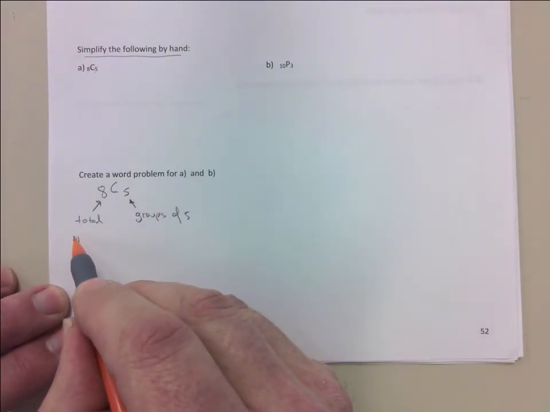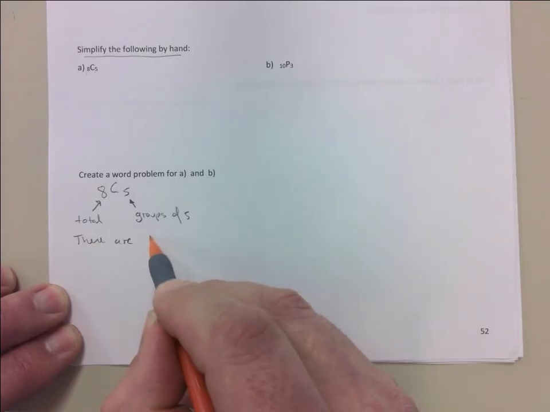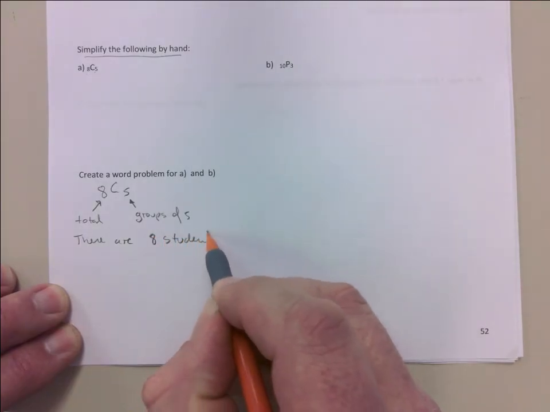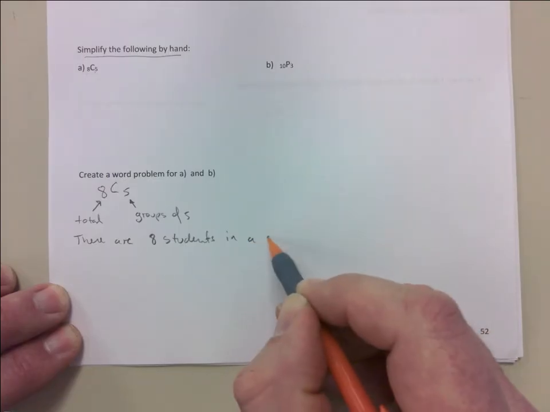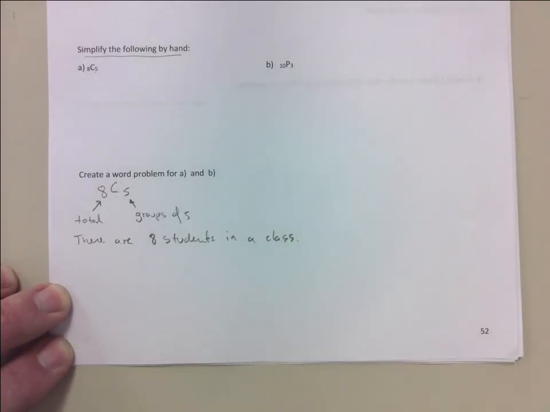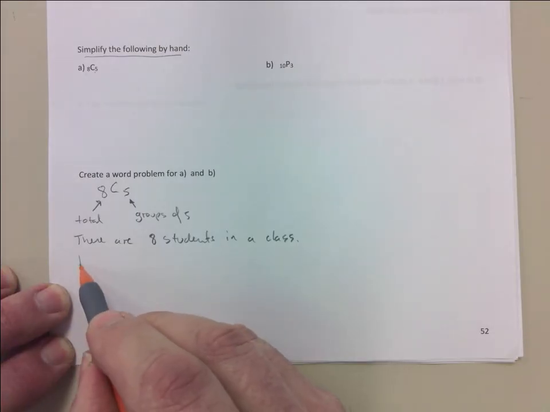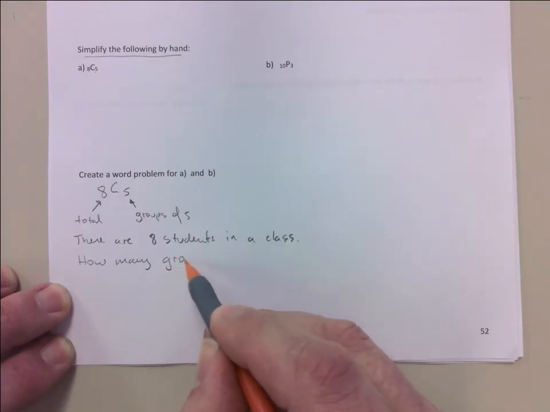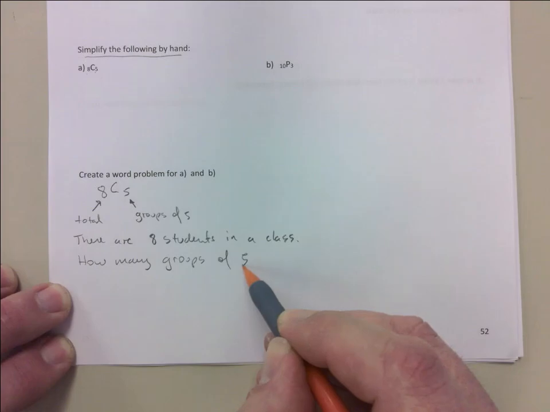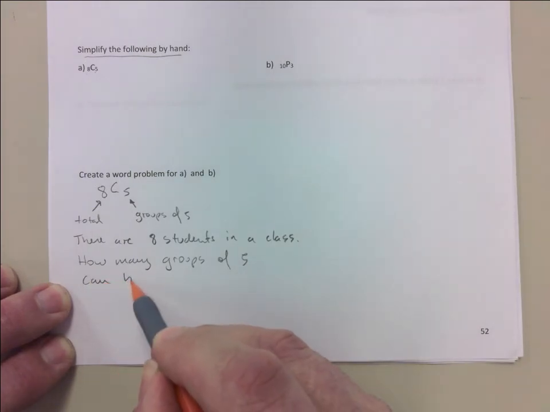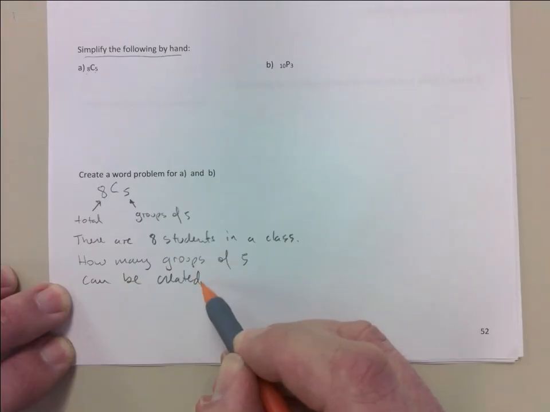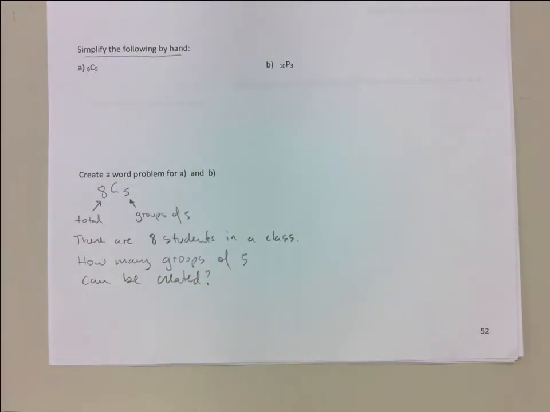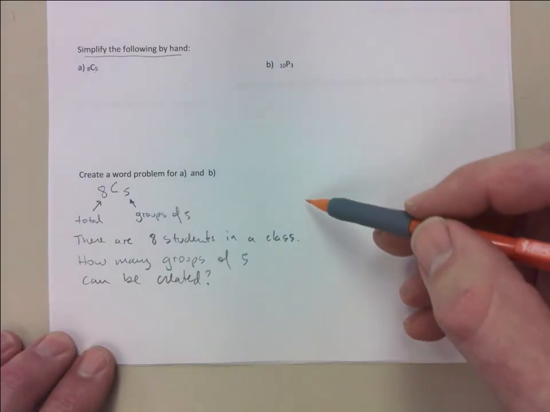So we're just going to say there are 8 students in a class. Let's just make it short and sweet. How many groups of 5 can be created? Done. Order doesn't matter. You're not going to mention any specific positions. You're good to go.